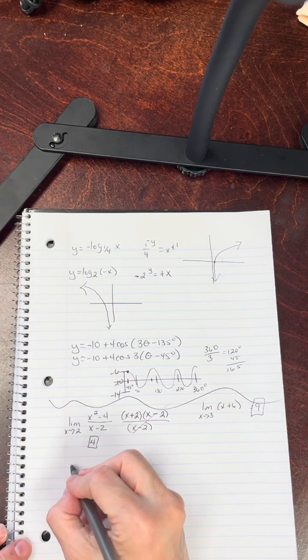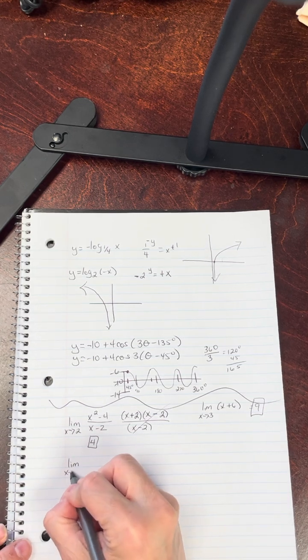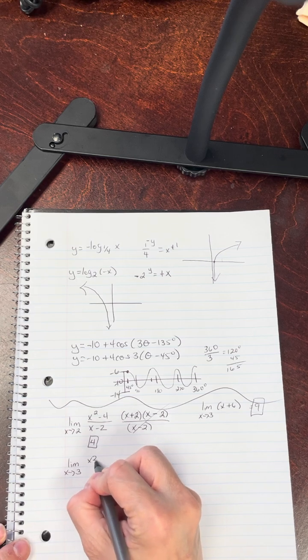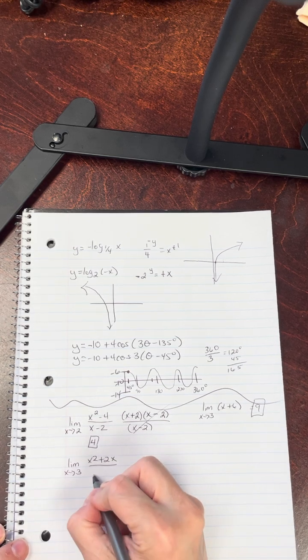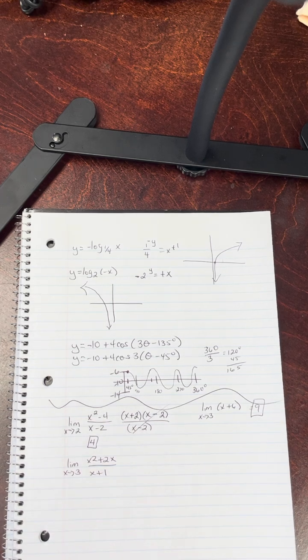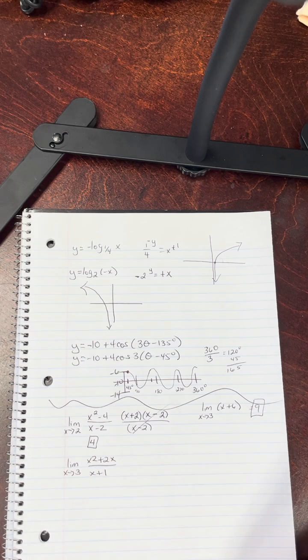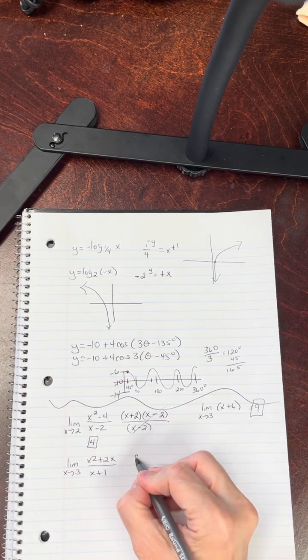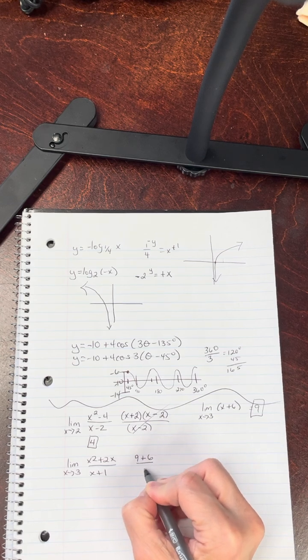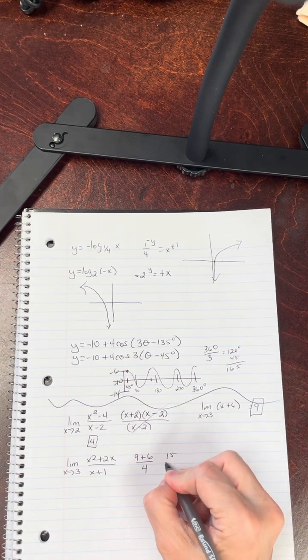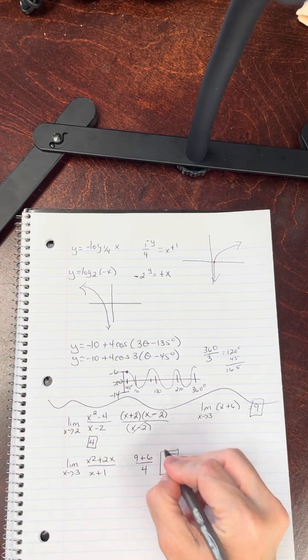Now, example 2. Find the limit as x approaches 3 of x squared plus 2x over x plus 1. Again, we want to try to factor if we can to see if we can eliminate anything. But the only thing I could factor out would be an x, and that would leave me x plus 2. That does not cancel with an x plus 1, so I'm kind of stuck. I can't factor this. Since I can't simplify it in any way, I just need to plug in my 3. 3 squared is 9. 2 times 3 is 6. 3 plus 1 is 4. So 15 over 4 is that limit.